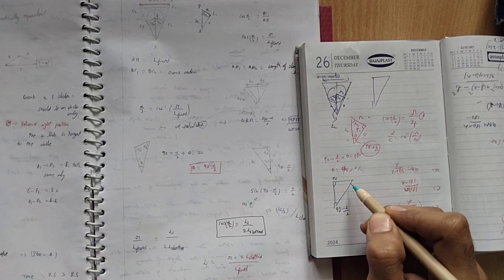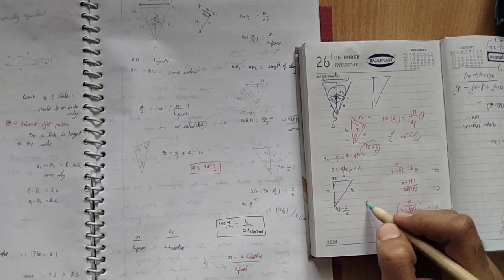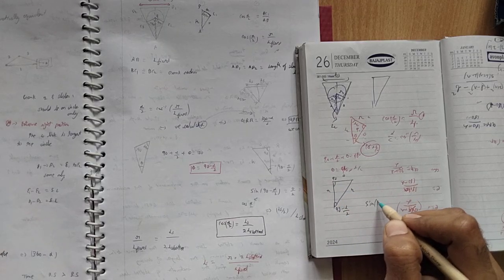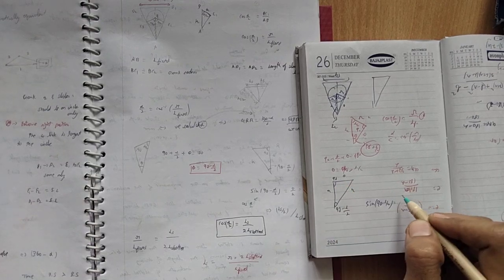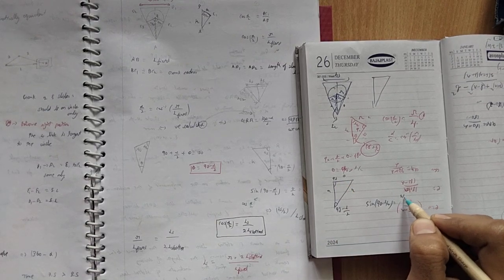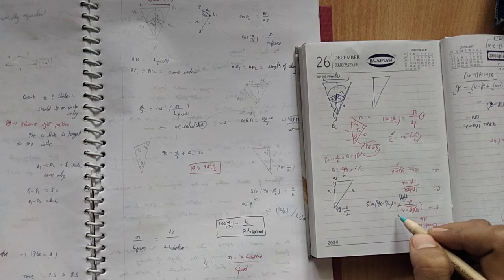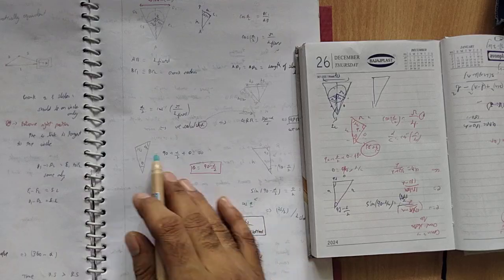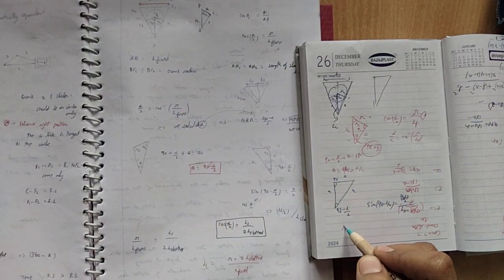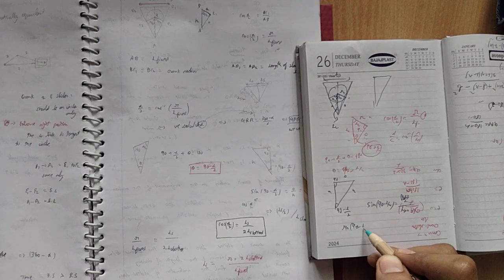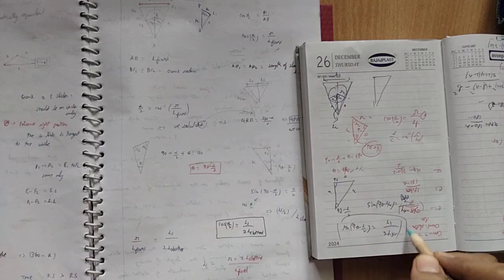This one is 90 degrees. So you can see this one is opposite, adjacent, hypotenuse. So here sine will come. Sine of 90 minus alpha divided by 2 equals this entire thing, the stroke length is half, Ls divided by 2, divided by this one, the length of the connecting rod. Okay, this is also one of the most important.